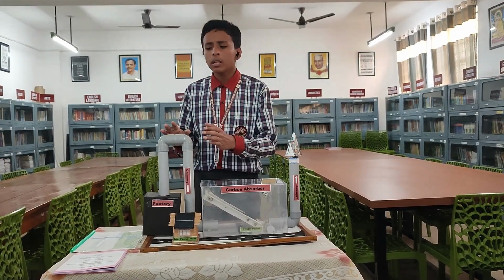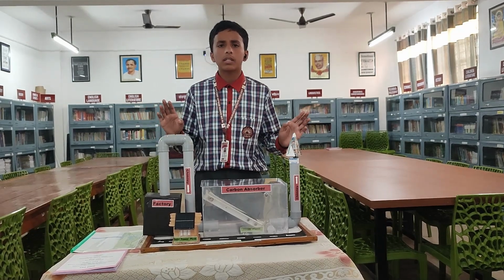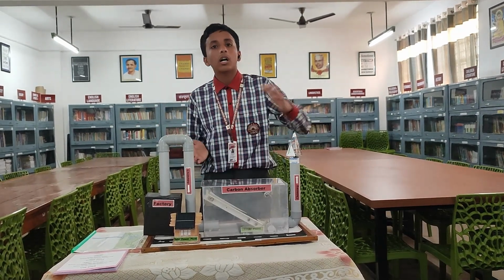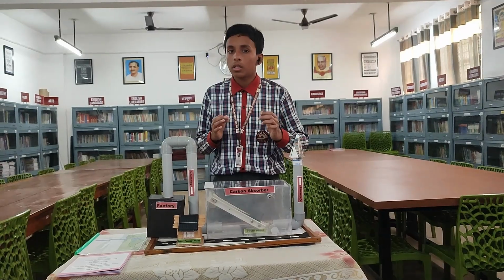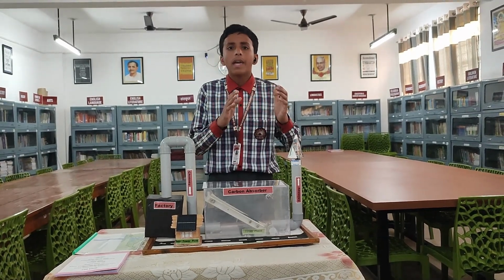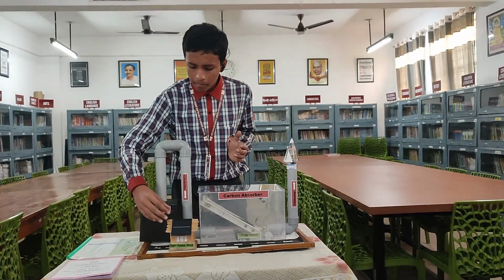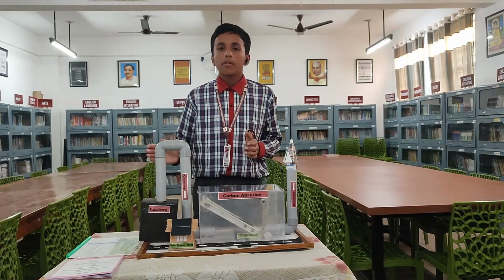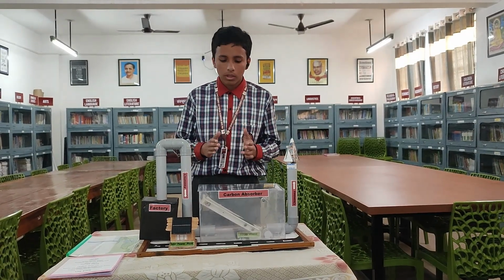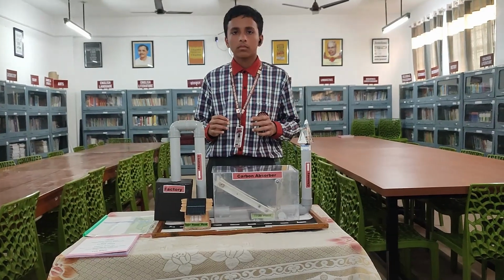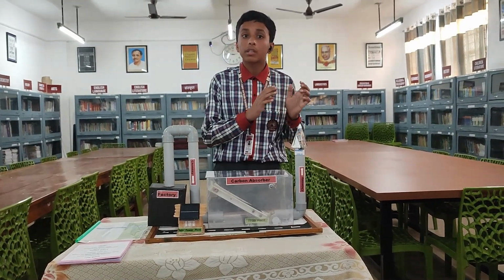Next, this project is scalable to multiple kinds of industries, from small scale industries to large thermal power plants also. This project is also energy efficient, because we have made here a solar panel from which solar energy is used in this project. Next, we will move towards the result of the project.